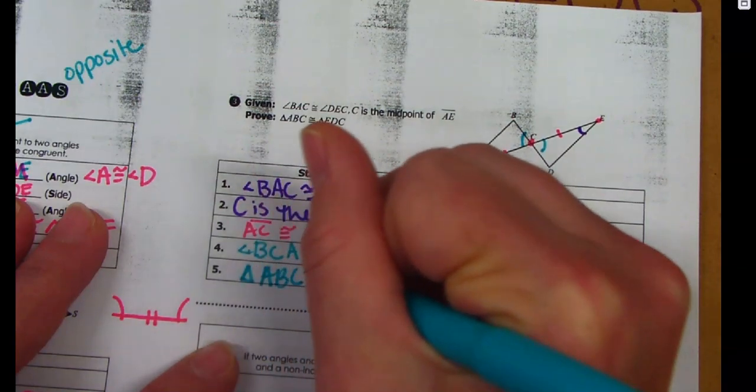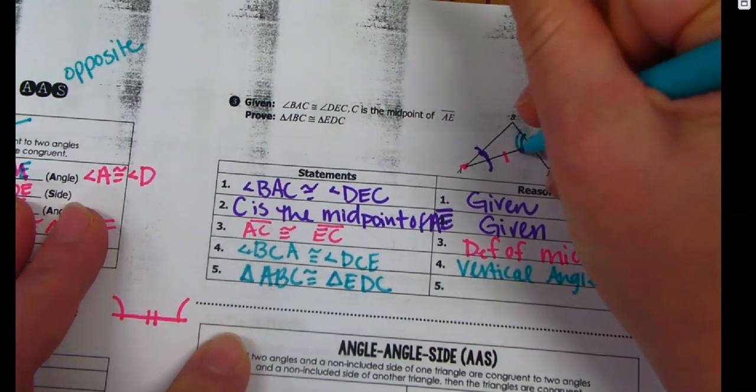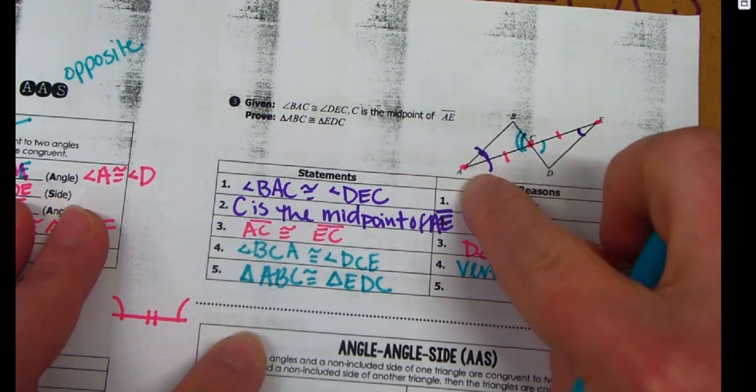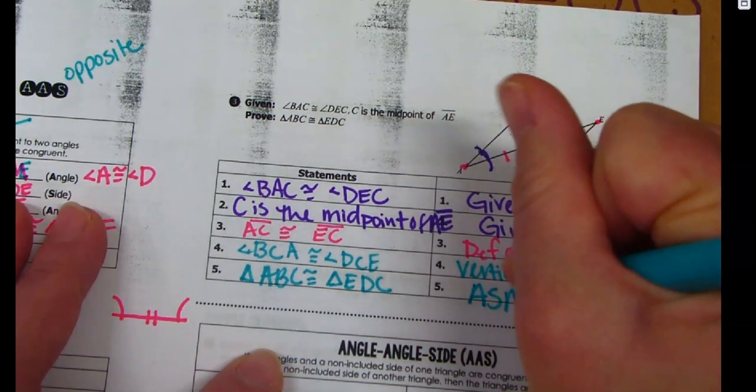So now we're ready to write our proof statement. Triangle ABC is congruent to triangle EDC. We know that because we have this angle here, and we have the included side. So the side that connects those two. So that is going to be angle, side, angle.